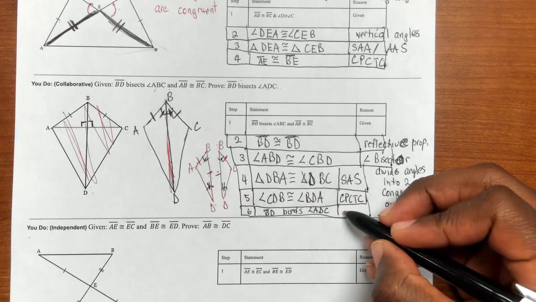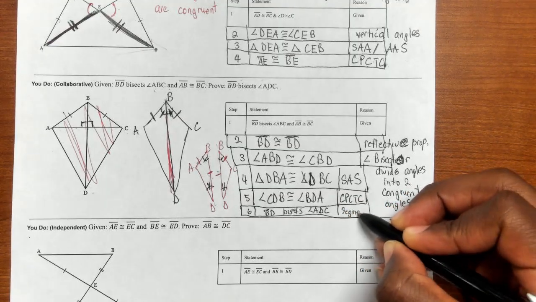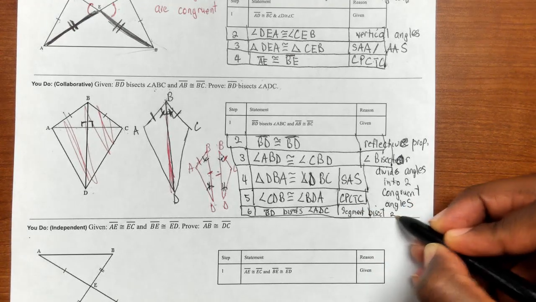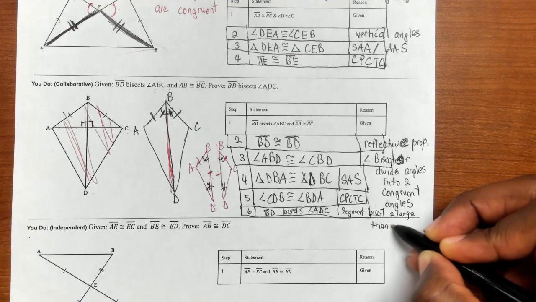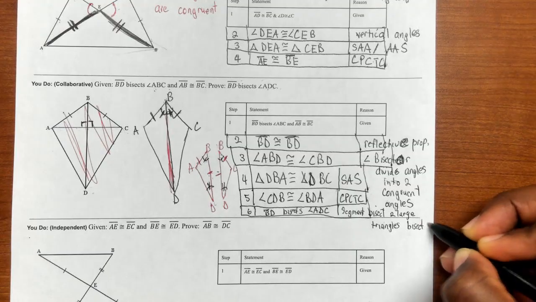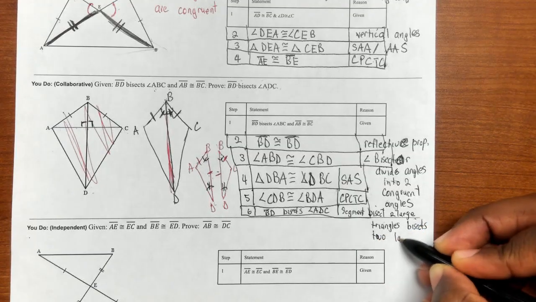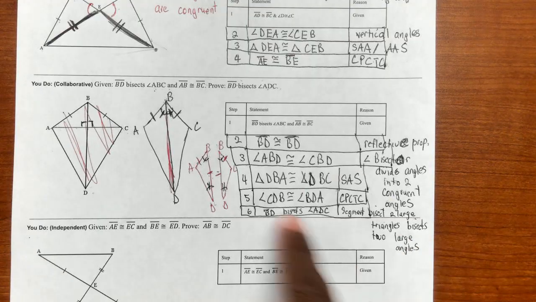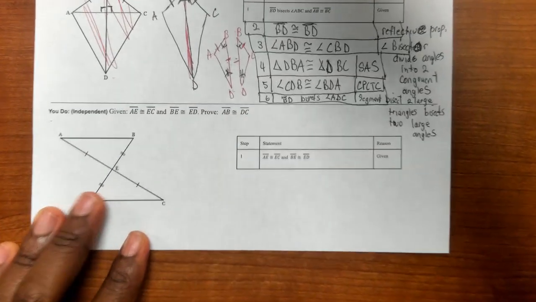So a segment that divides a large angle into two congruent angles bisects the large angle. Okay, I didn't use my space very well for this one, so pardon me for that.